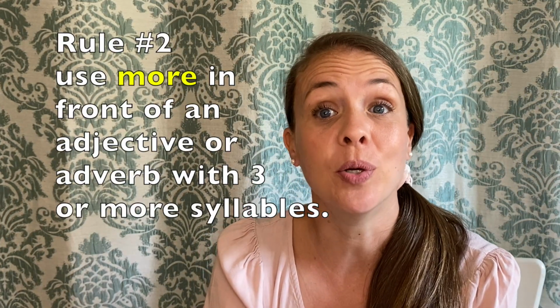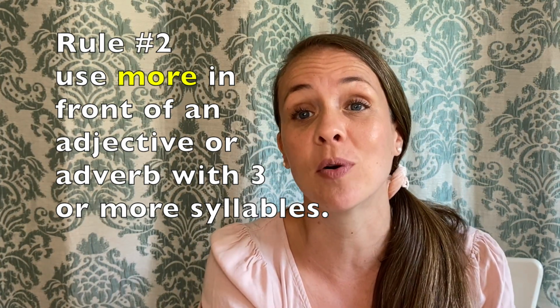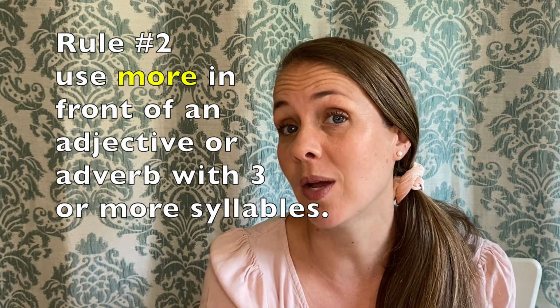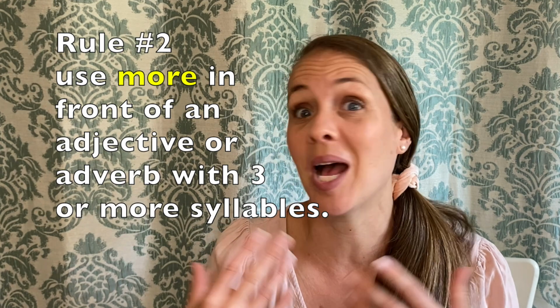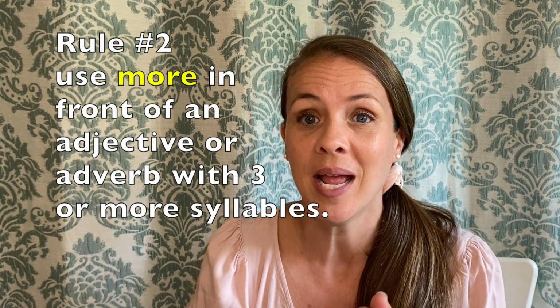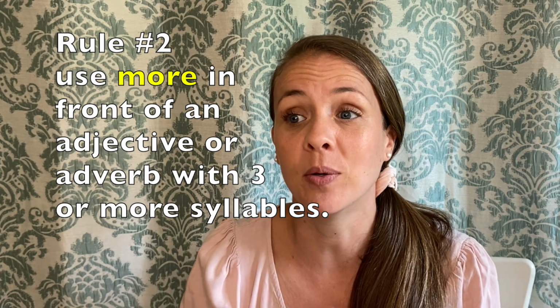The second rule is use more in front of an adjective or adverb with 3 or more syllables. Okay, so this is like a long word. Okay, syllables again are sound changes. So beautiful, happily, those are 3-syllable words.